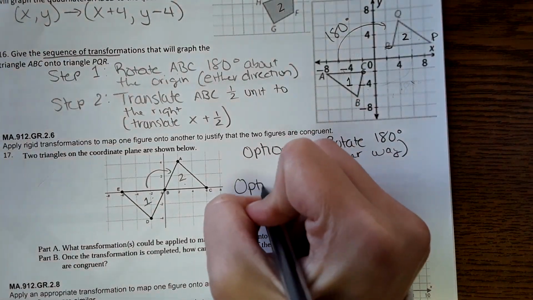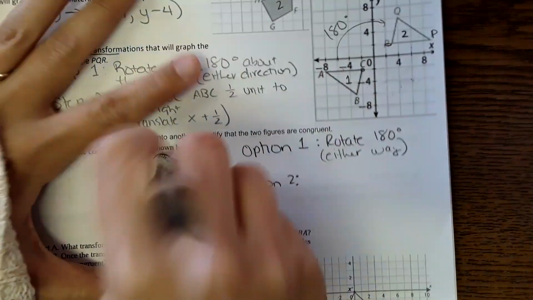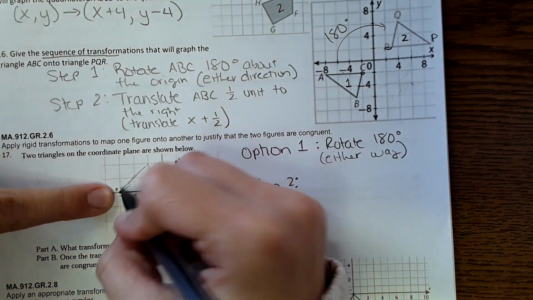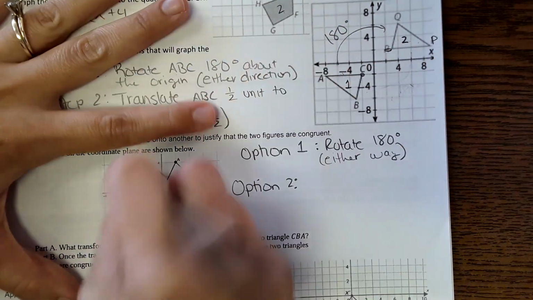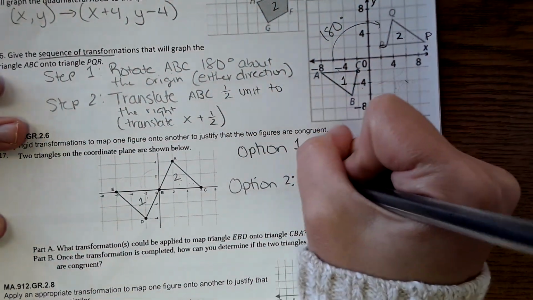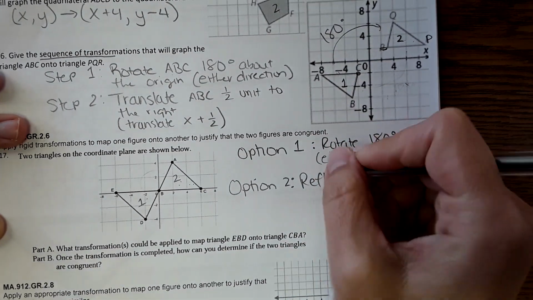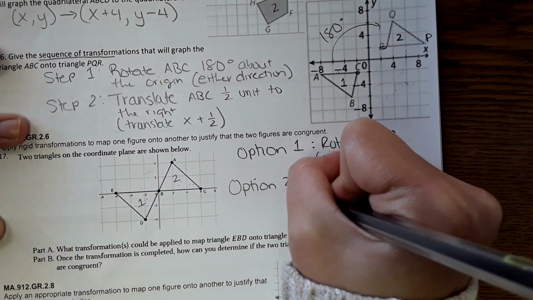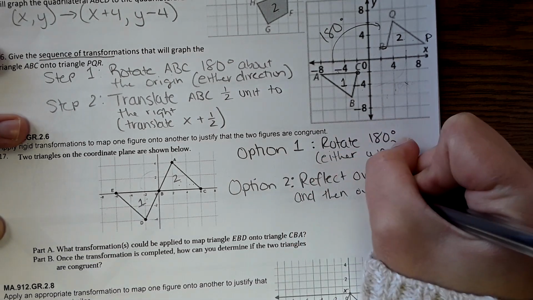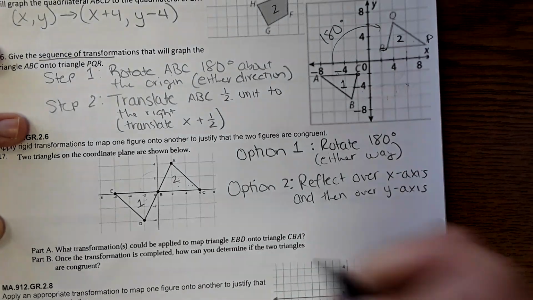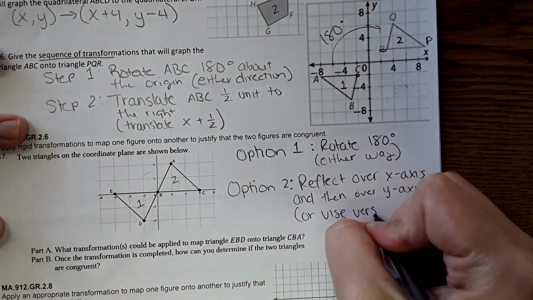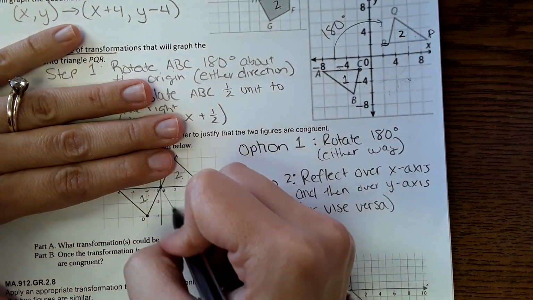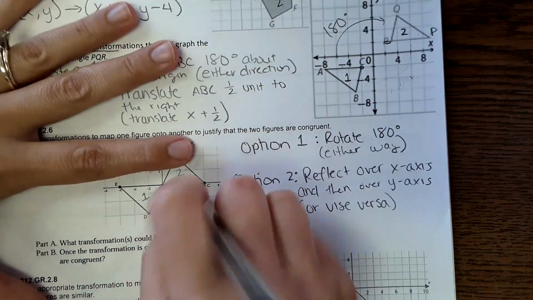Option 2. The other option would be you could reflect this over the x-axis to get it right here, and then you could reflect it over the y to map it over here. So option 2 is reflect over x-axis and then over y-axis. Or vice versa is what it said in the answer key. So you could reflect it over x, then over y to get that. Or you could reflect it over y and then over x to get it into that spot.